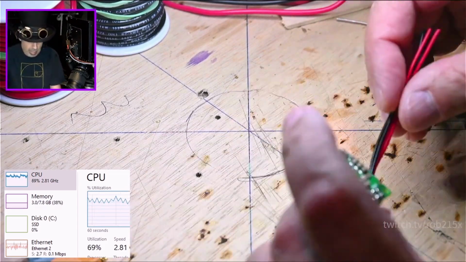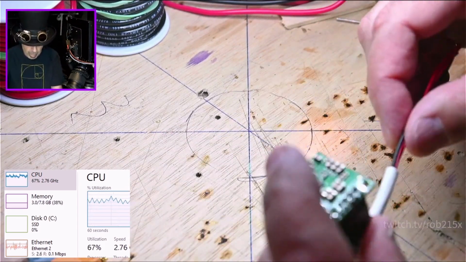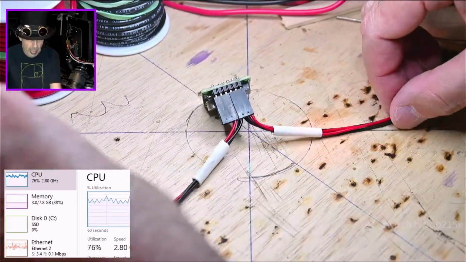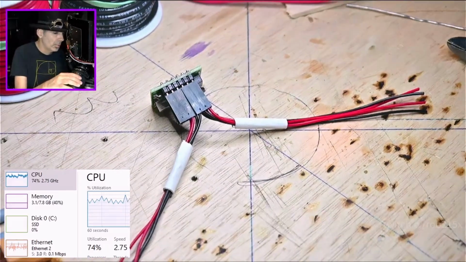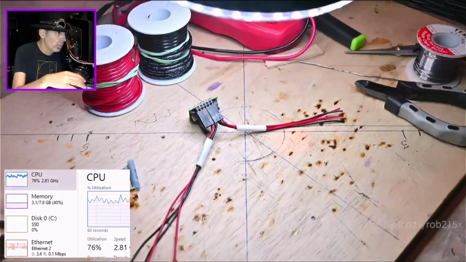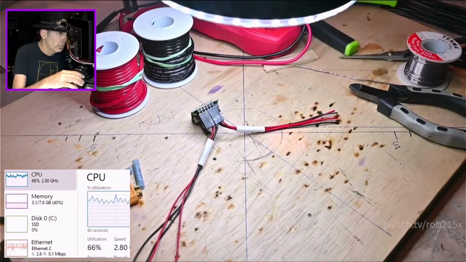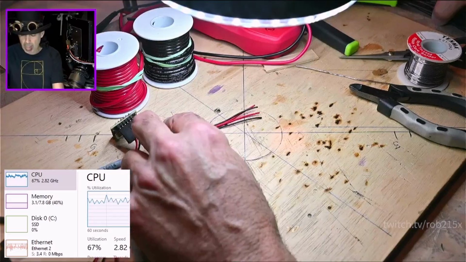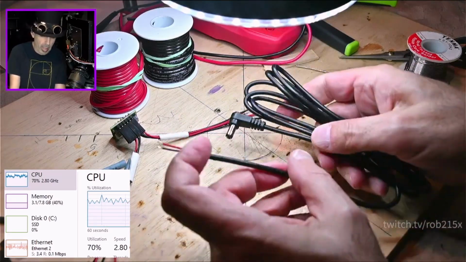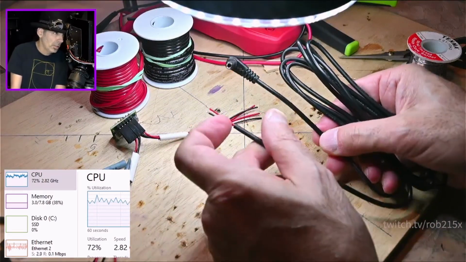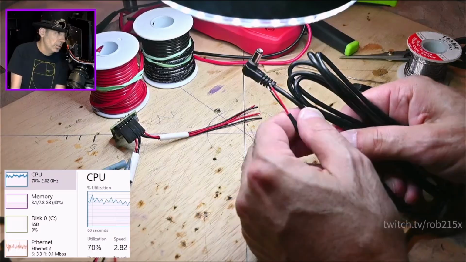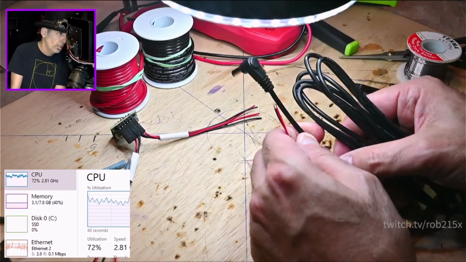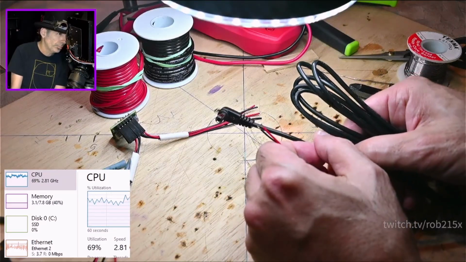The output, okay, so this side is the output, and let me actually zoom out a little more here. Okay, so this side's the output, and what I have here is I bought on Amazon, it's really easy to get these connectors. This is the connector that the little computer uses.